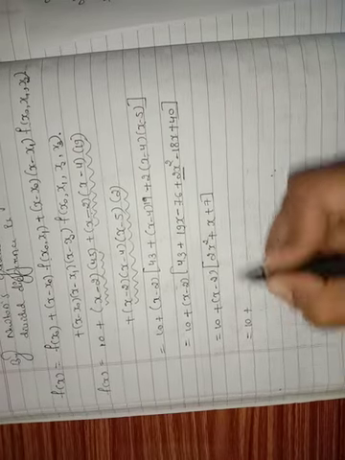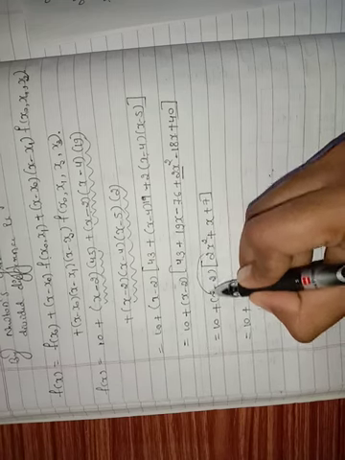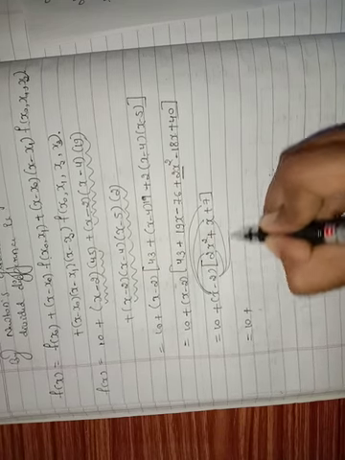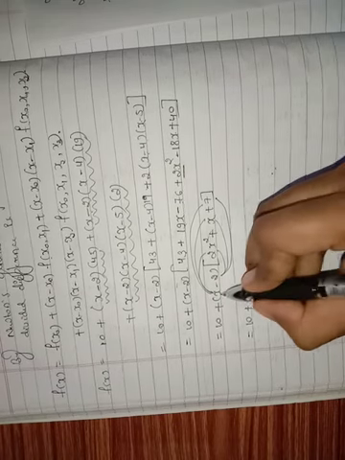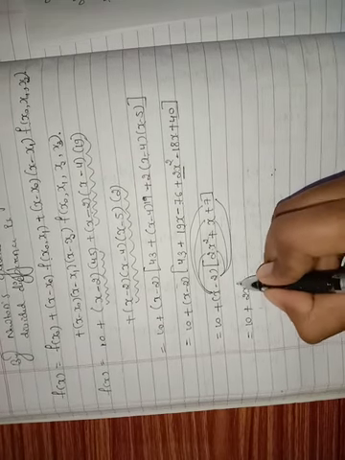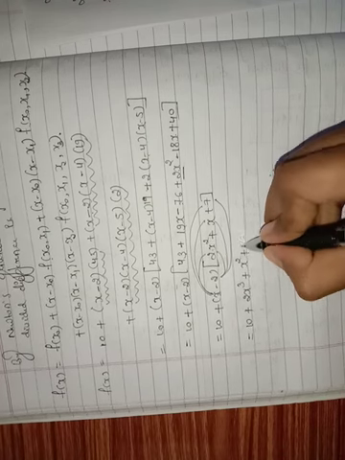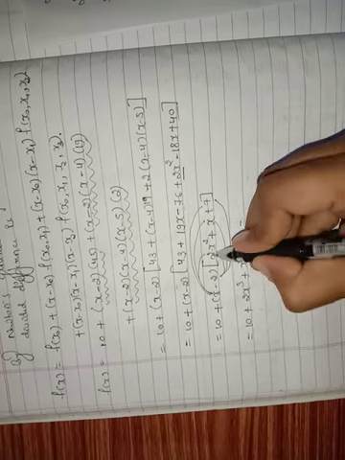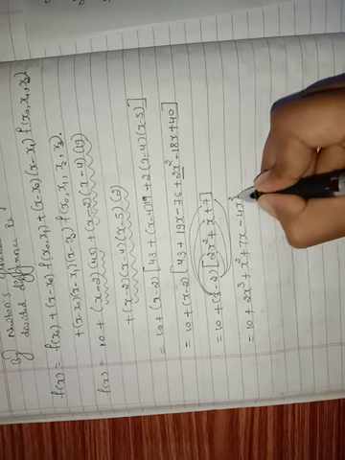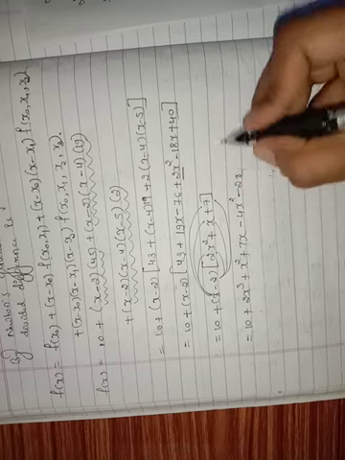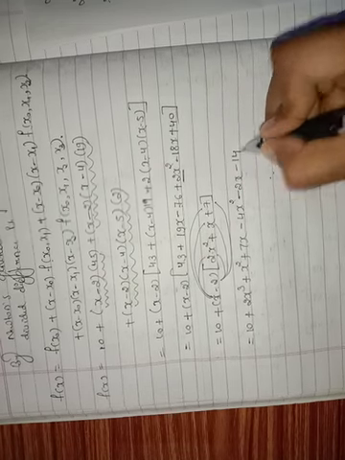Then 10 as it is, then multiply x to these 3 terms and minus 2 to these 3 terms. So x into 2x square is 2x cube, x into x is x square, x into 7 is 7x, minus 2 into 2x square is minus 4x square, minus 2 into x is minus 2x, minus 2 into plus 7 is minus 14.